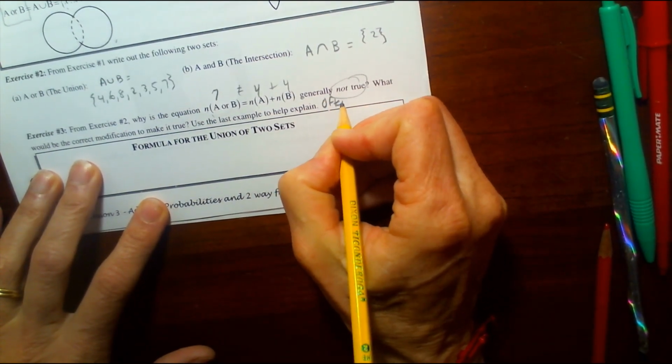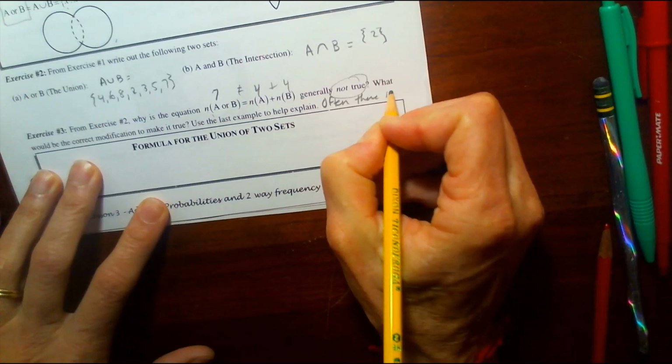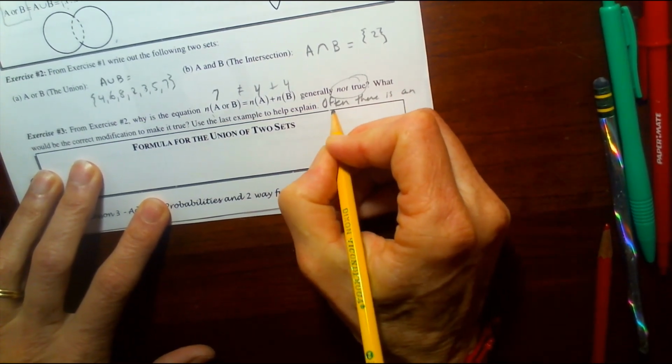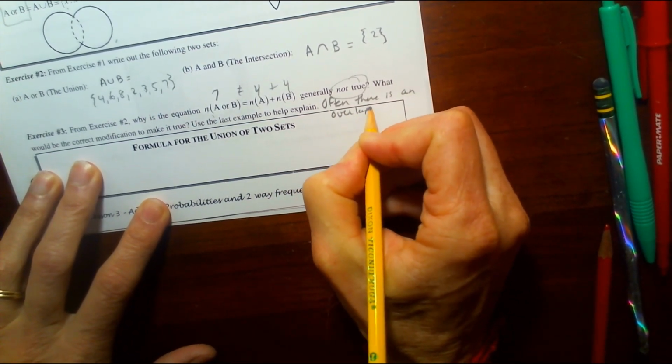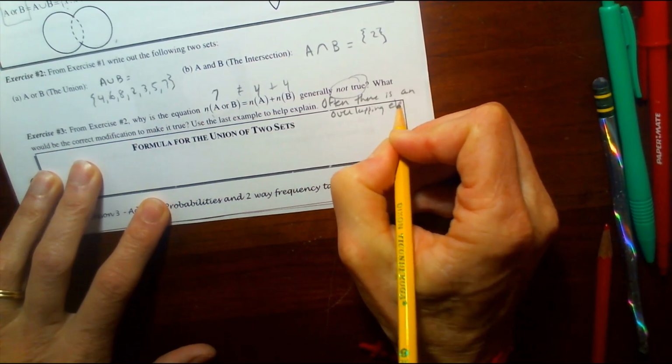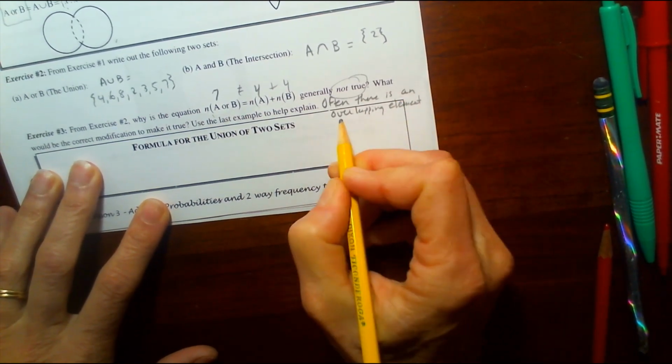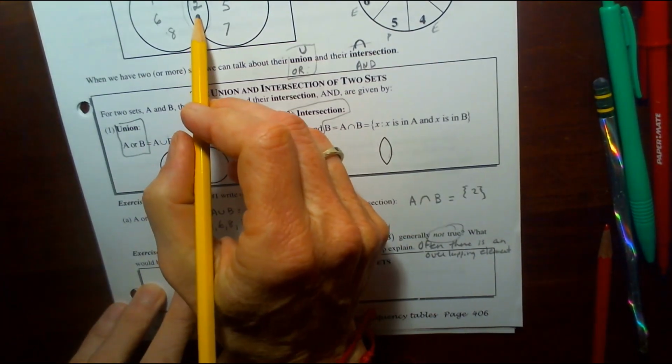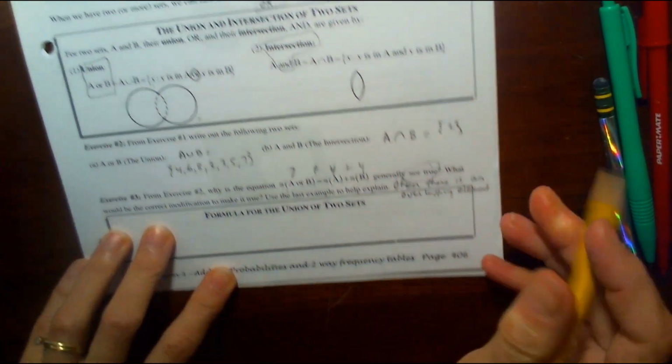So often there is an overlapping element, like 2. If there are numbers in this and part, then you would be double counting the 2.